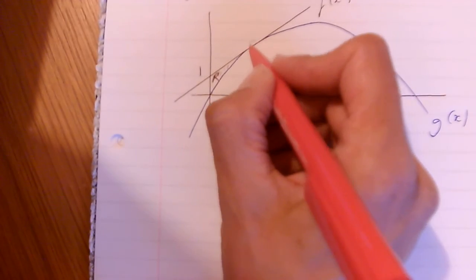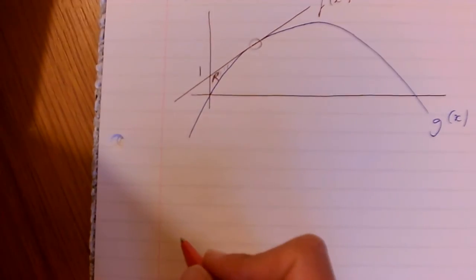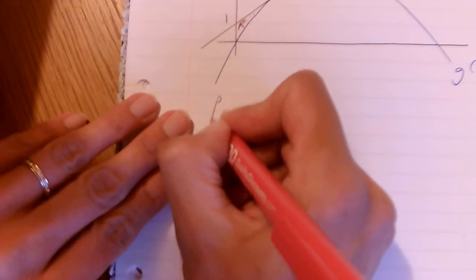So we need to find where they're intersecting just there, and then we're going to do it between 0 and that value. Okay, so first things, I'm just going to go f of x equals g of x.